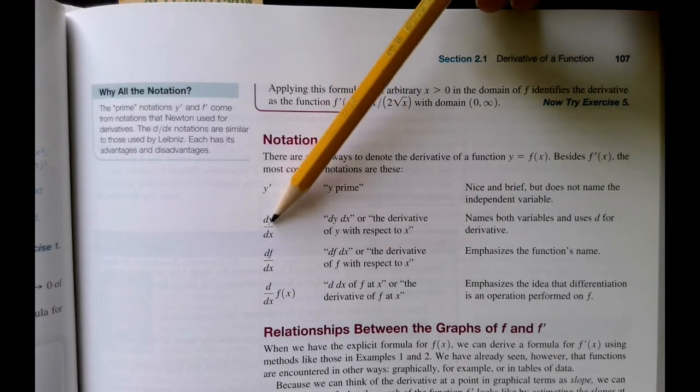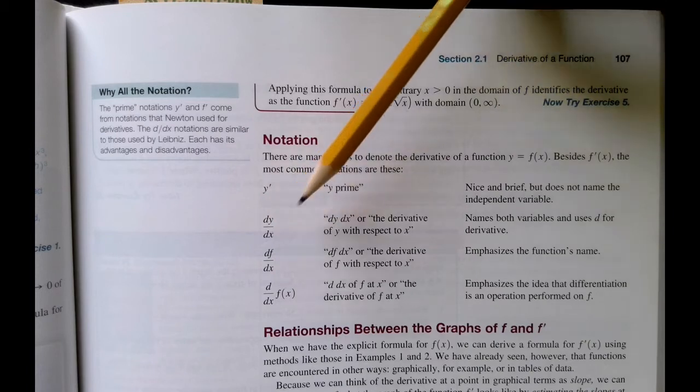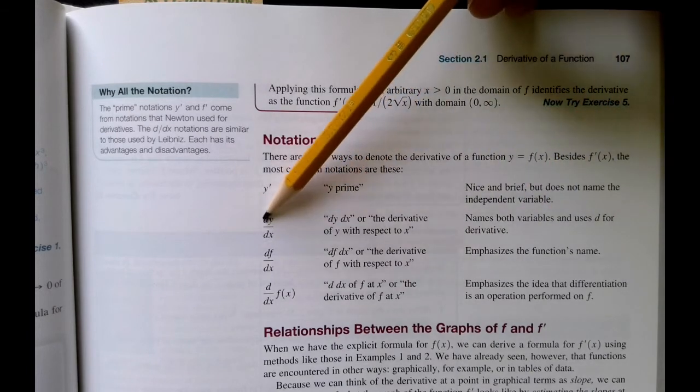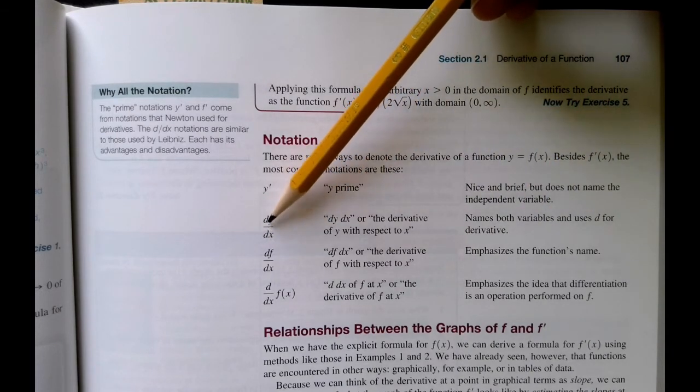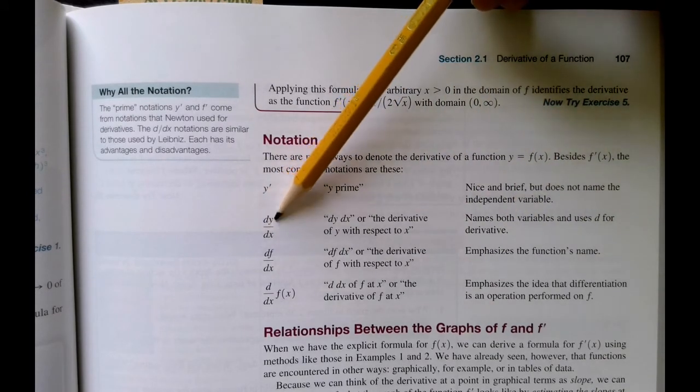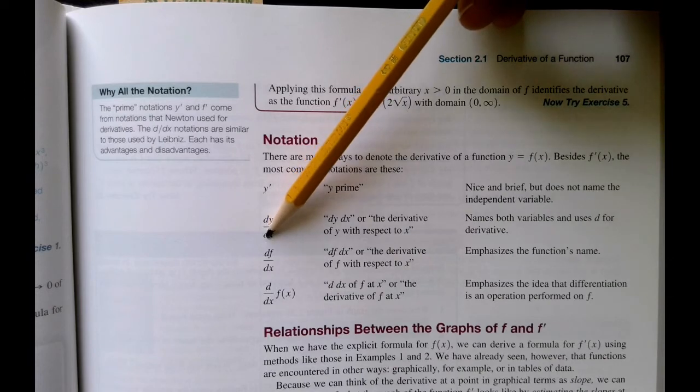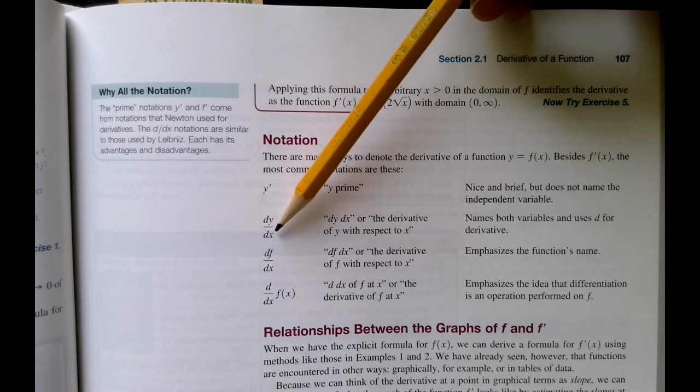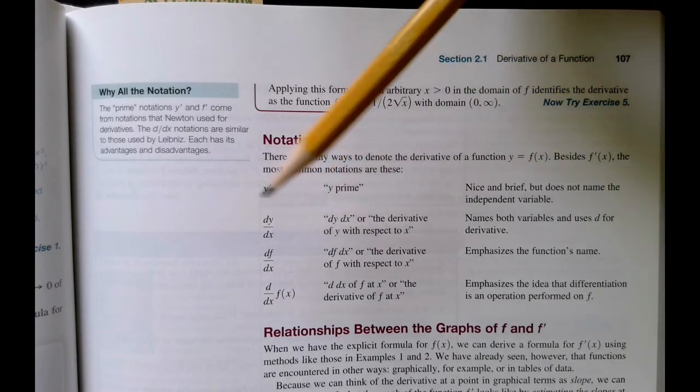This is read as dy dx, or in other words, the derivative of y with respect to x. What's helpful is you see this d here on both of them. The d is used for the word derivative. So it means you're taking the derivative of your y function, and the d on the bottom tells you with respect to what variable. This will matter when we get into implicit differentiation.